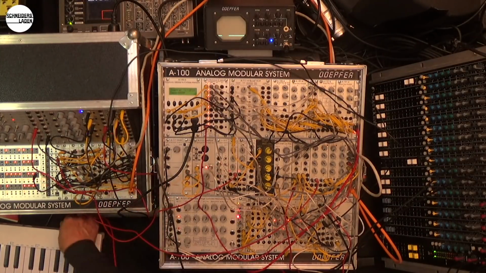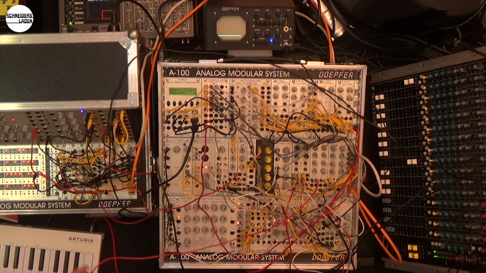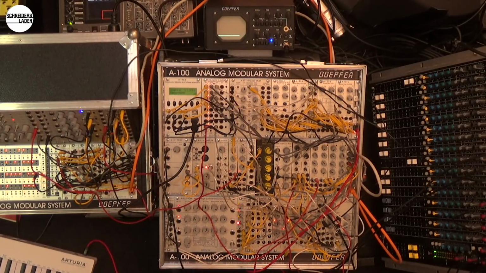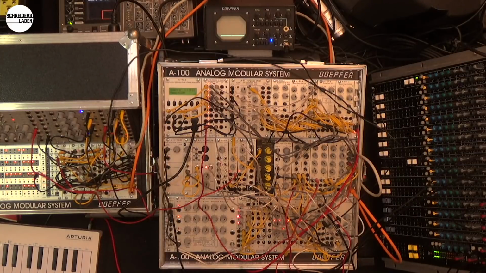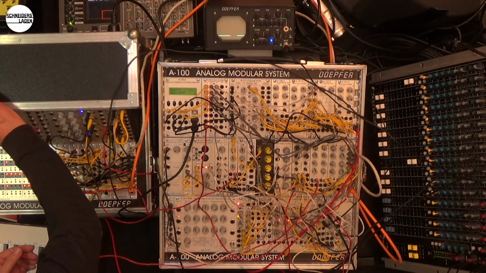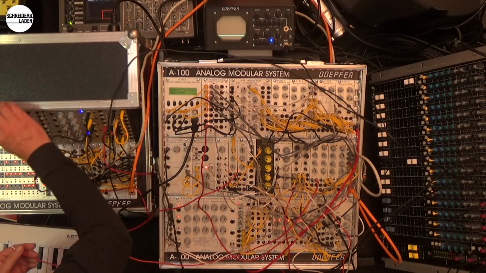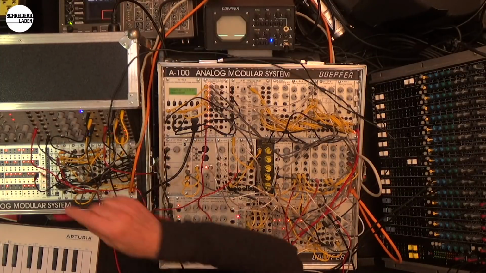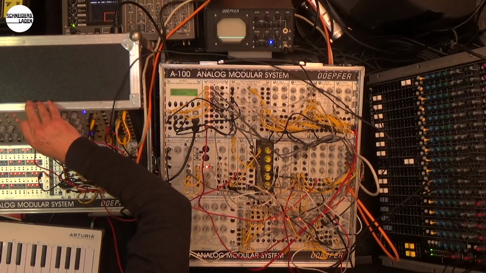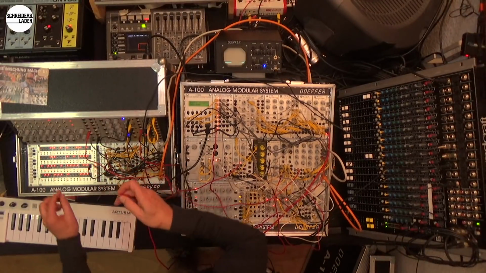Step 2 is I also remove the gate signal from the keyboard, which tells the envelope generator when it has to start, and I connect it to the trigger outputs of the sequencer. Okay, this is the first trigger output of the sequencer. I use this one. Just a moment.